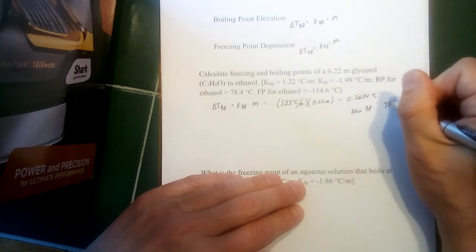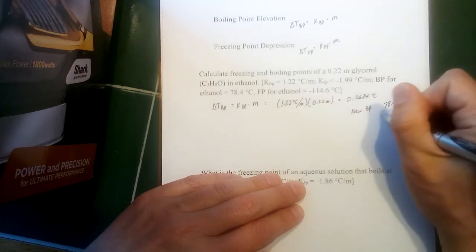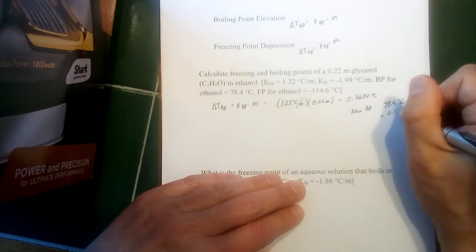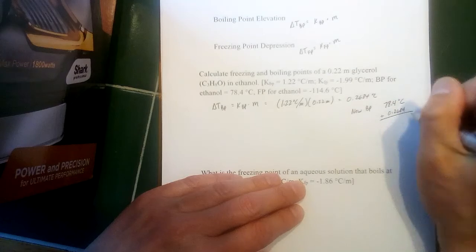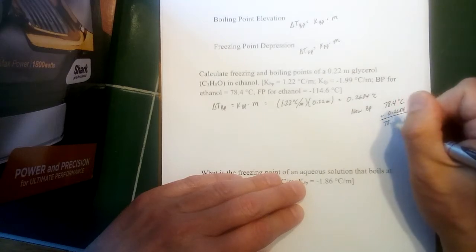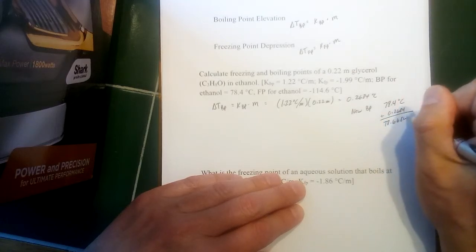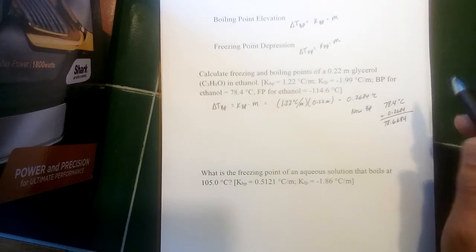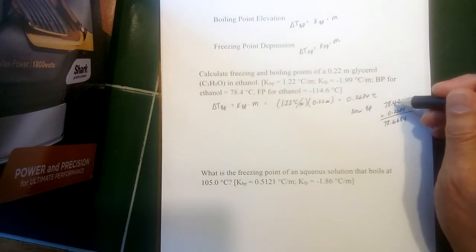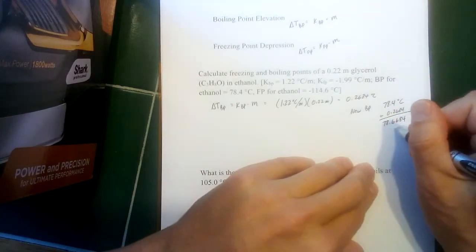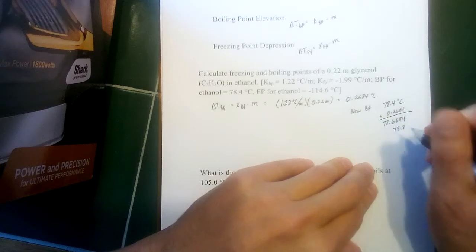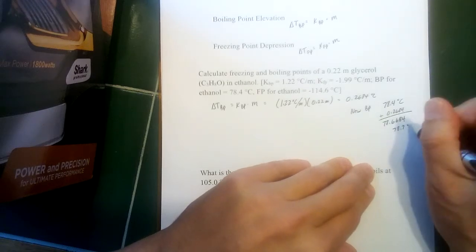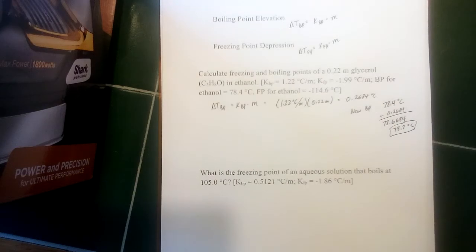So if we took 78.4 provided in the problem, add 0.2684, right, that would be 78.6684. Now, based on significant figures, we're going to have to stop at the tenths place in our answer, since that's where our data stops in the initial temperature. So we'd want to round this to 78.7 degrees C. That is the new boiling point of this solution.